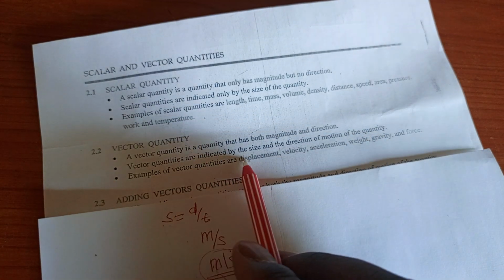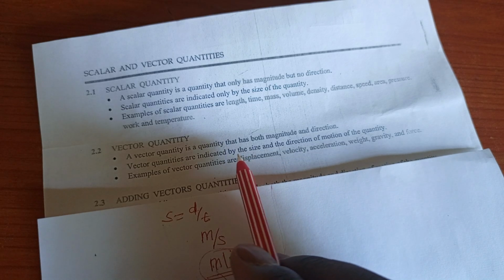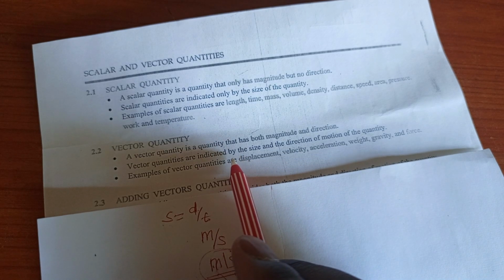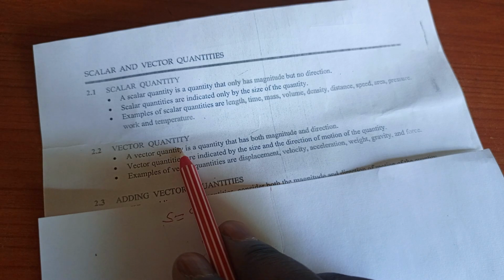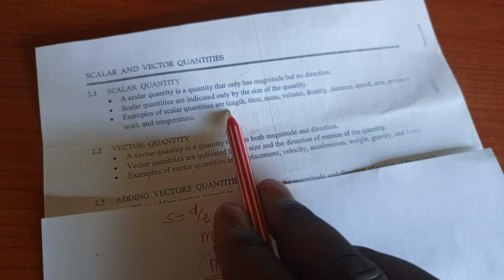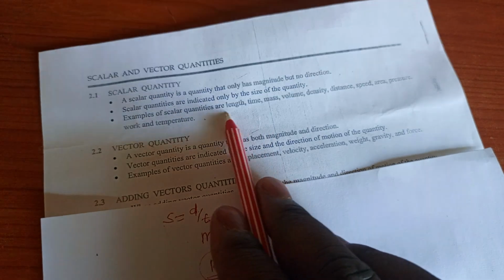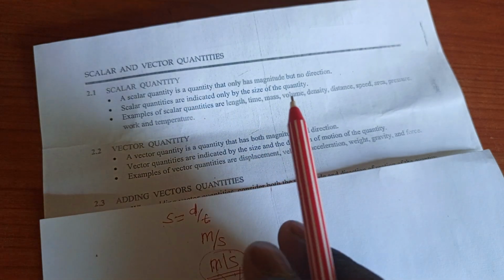Here you need to be very careful. Sometimes they can bring a question and ask, for example, which of the following is not a vector quantity. They can say displacement, velocity, acceleration, and then also get one from the scalar list, length. Automatically the answer will be length, because length is a scalar quantity.